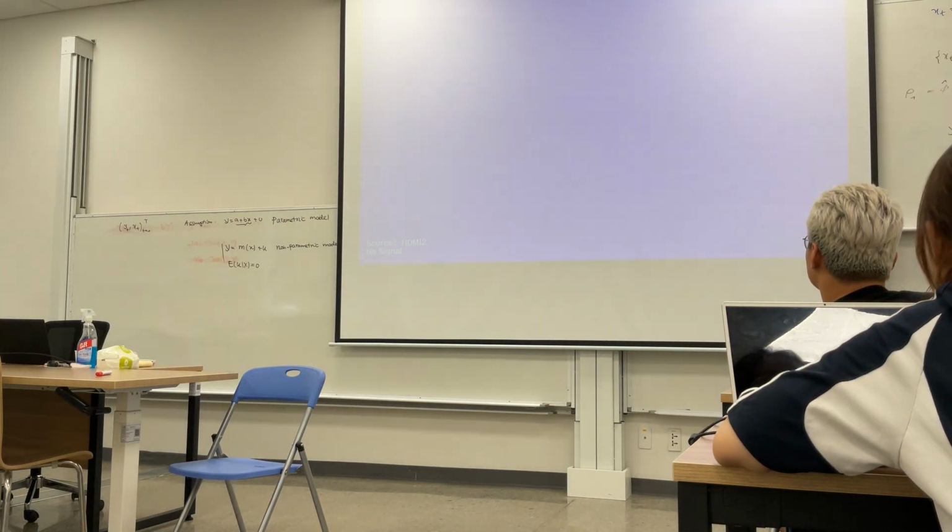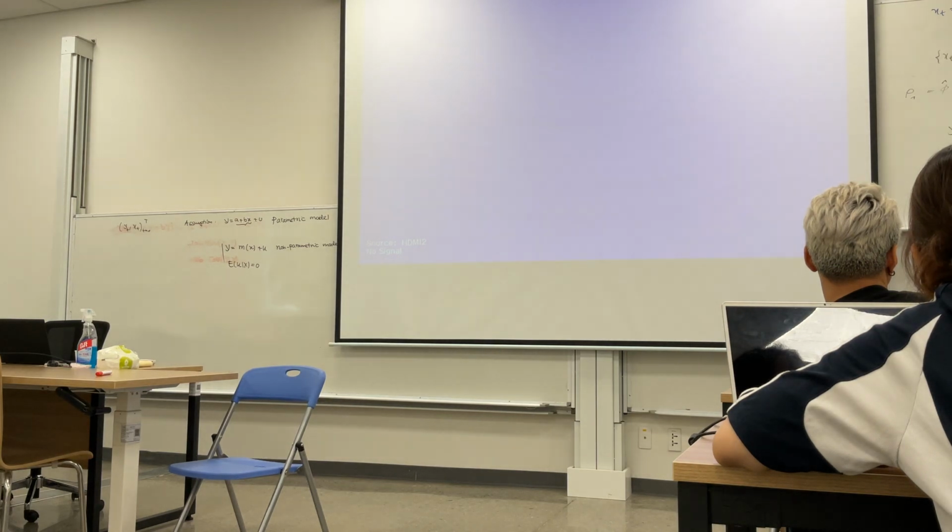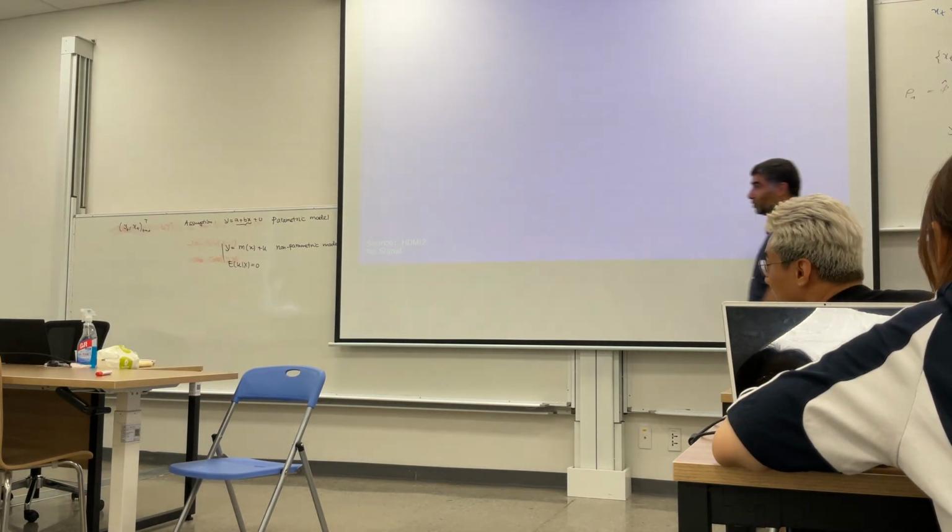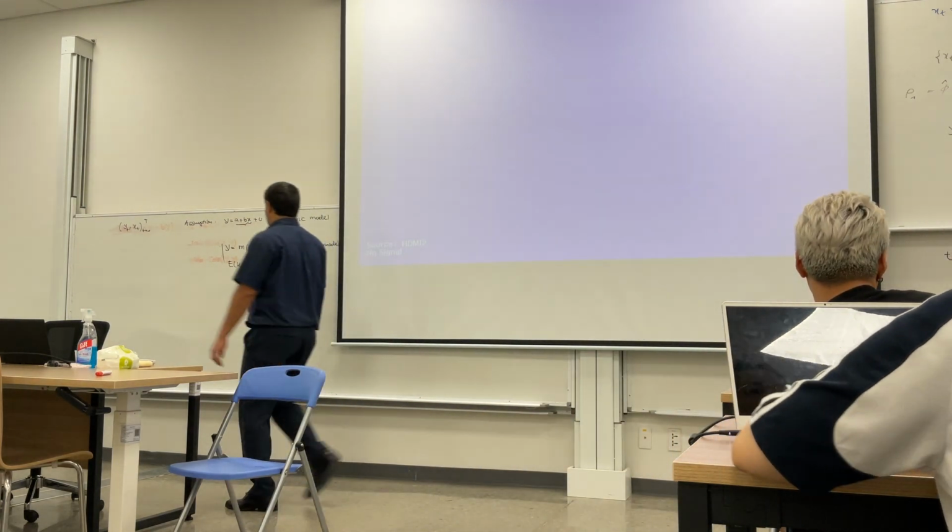Staying in this framework, I'm generalizing this linear estimator to something a little bit more general.